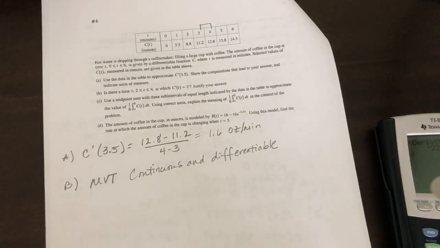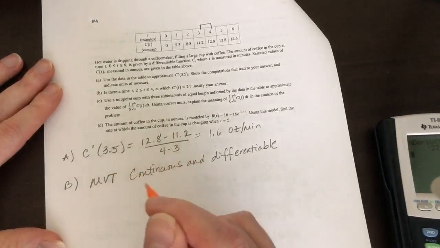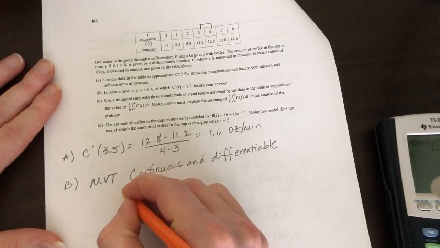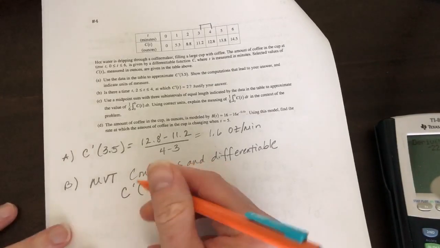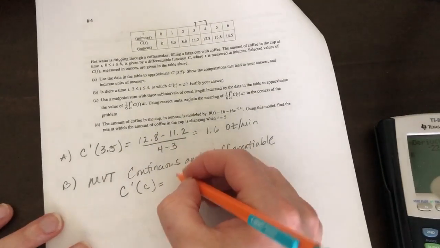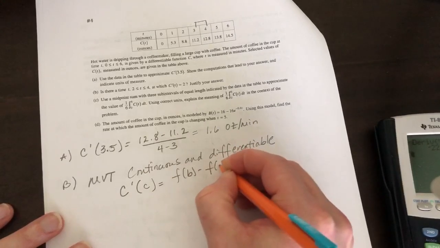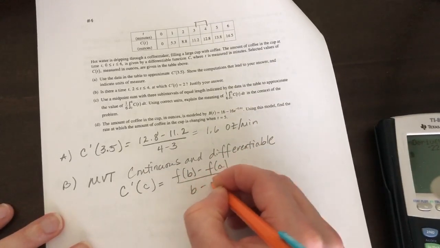Mean value theorem says that f prime of c, we're doing c prime of little c, is equal to f of b minus f of a all over b minus a.